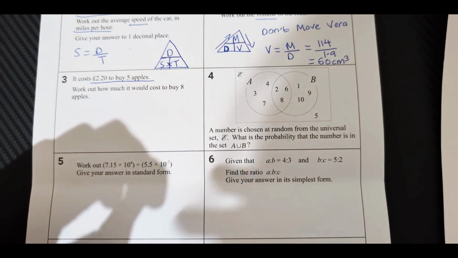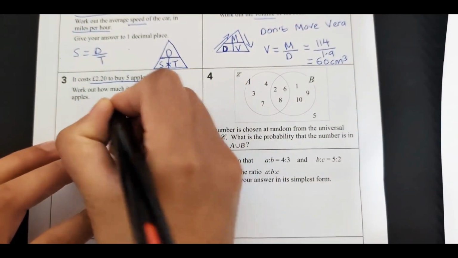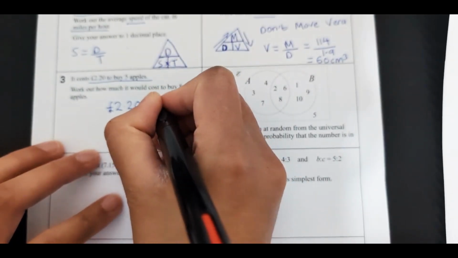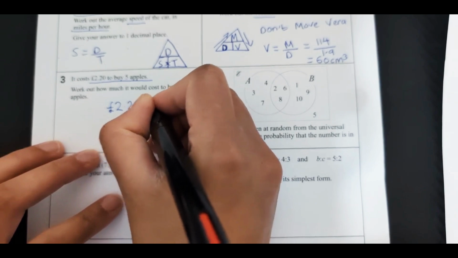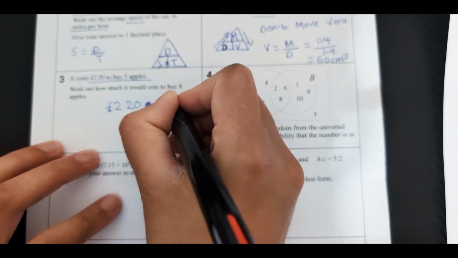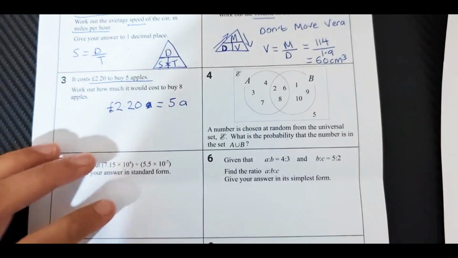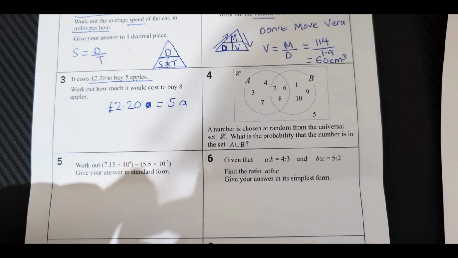Okay, it is a sort of proportion question. So far we know that £2.20 for 5 apples. I'm just going to write down A for apples. So £2.20 for 5A. Divide by 5, times by 8. That's it, Vincent, you've got it again. If anyone else knows as well, do make sure that you join in.